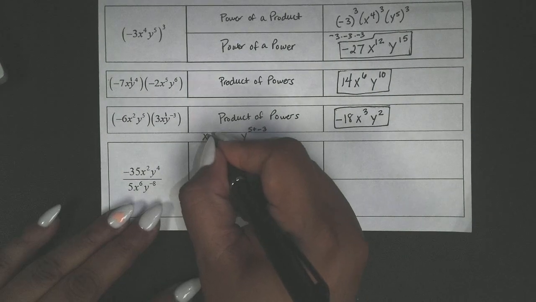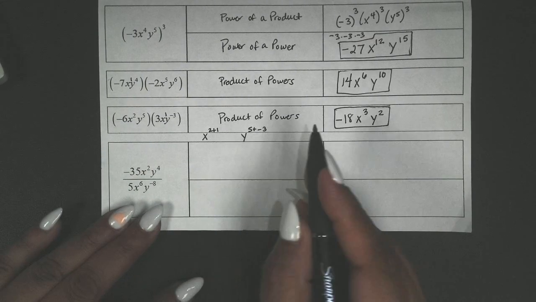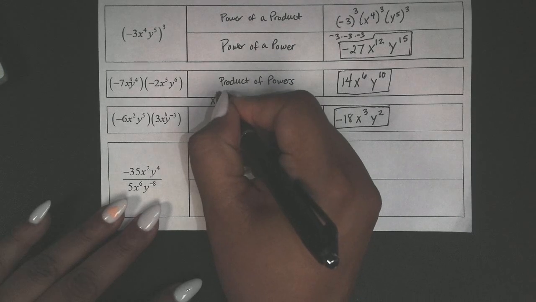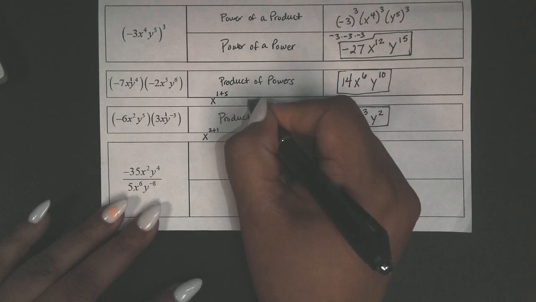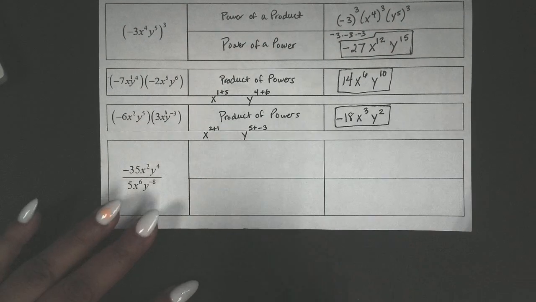And we did do the x and the 2 plus 1. So if you want to write that down here, you can do that. Okay. Same thing with this one up here. You can do the x to the 1 plus 5 just to show what you did, and the y to the 4 plus 6.